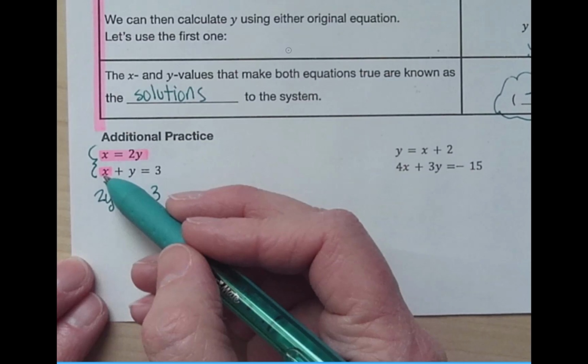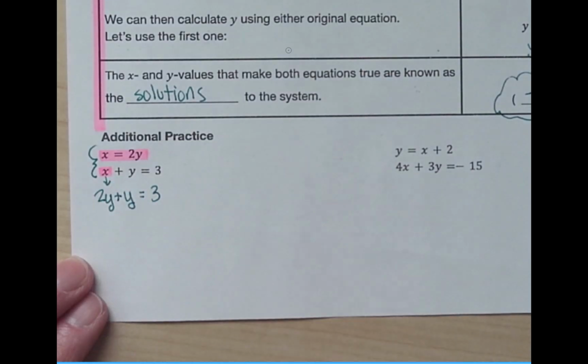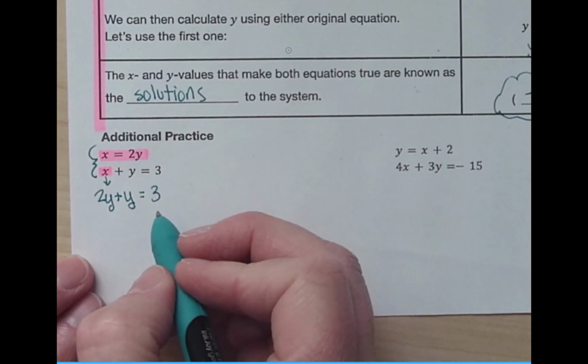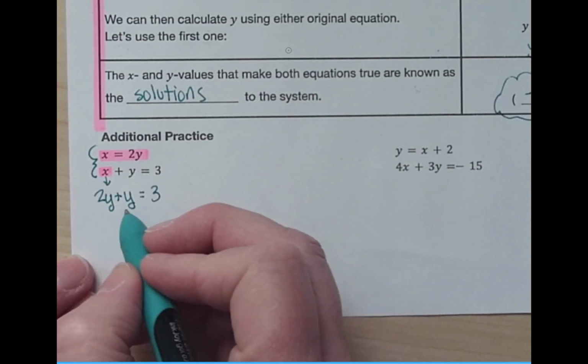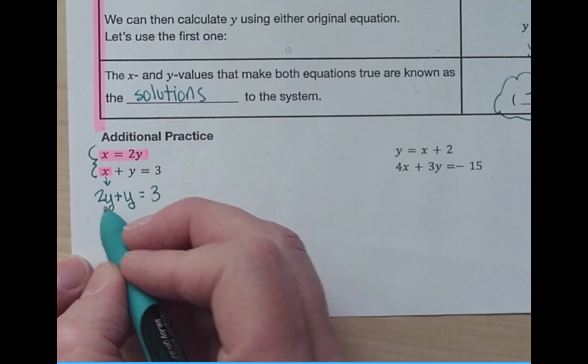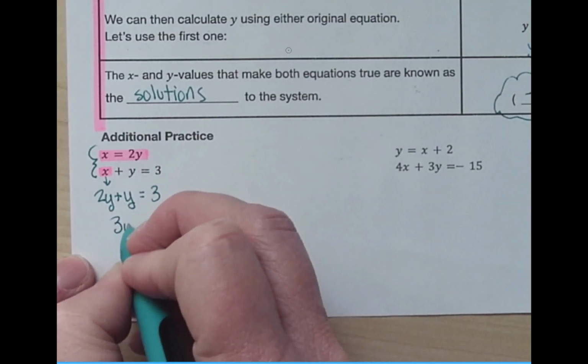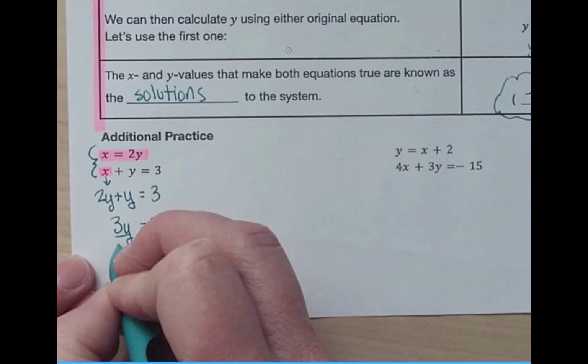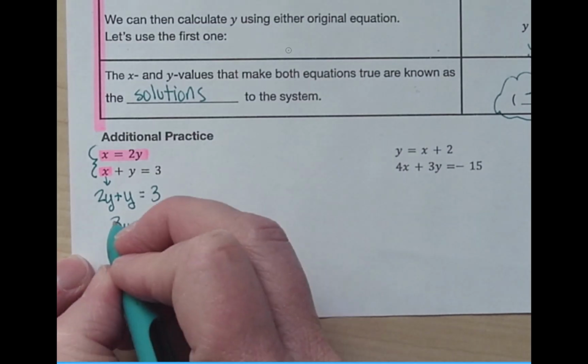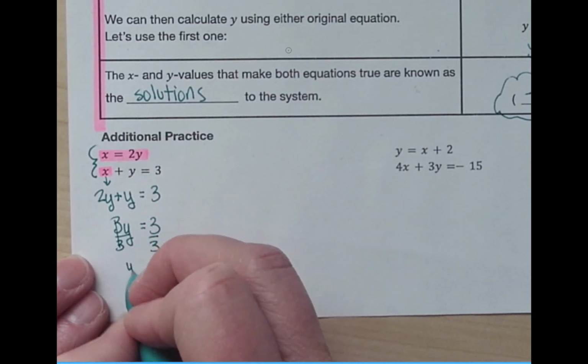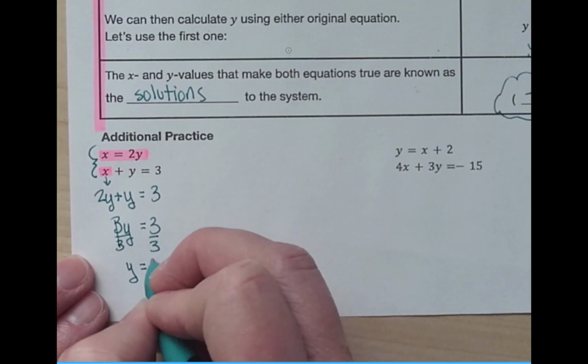I substituted 2y for x. And now we can just go along and solve it. I'm going to combine these like terms. 2y plus 1y is 3y. Let's divide both sides by 3. Those 3's cancel to 1. I'm left with 1y equals 1.